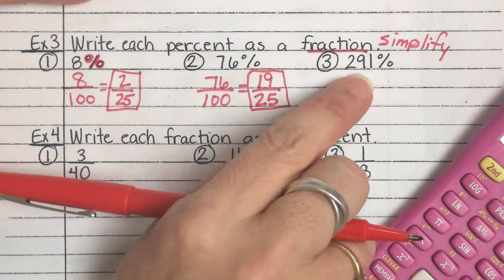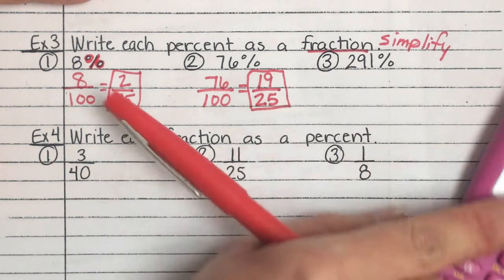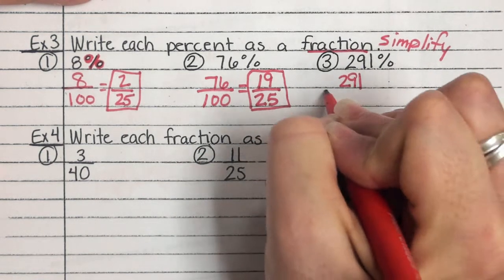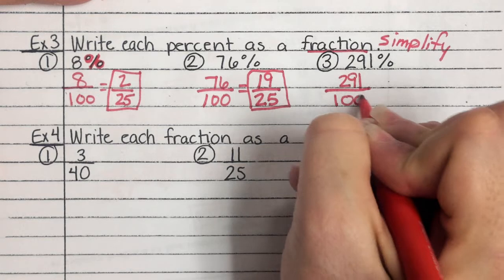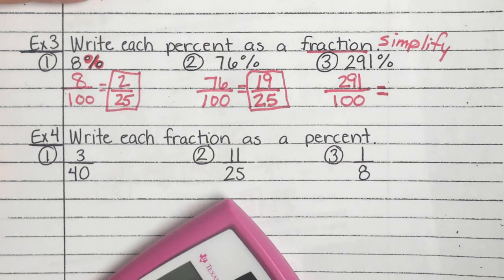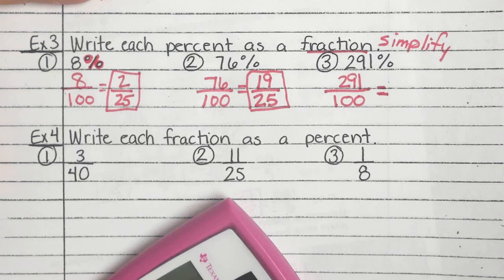Okay. Even though this one is 291, it doesn't matter. Put 291 over 100. And it is going to be a mixed number because 100 goes into 291 twice. Whoop, I typed it in wrong.